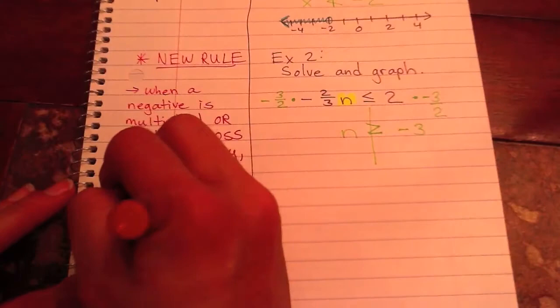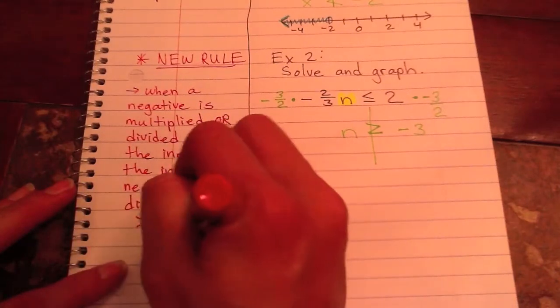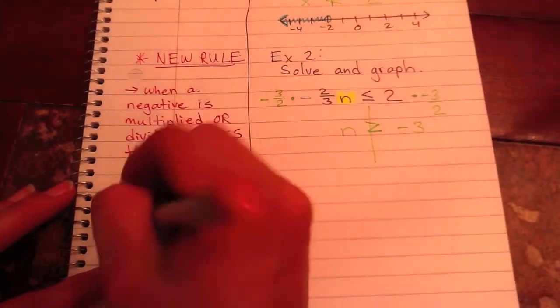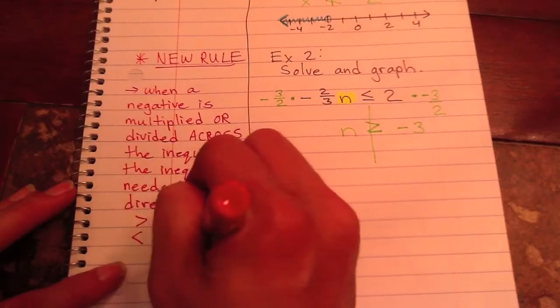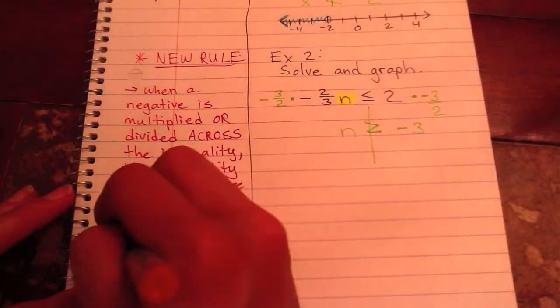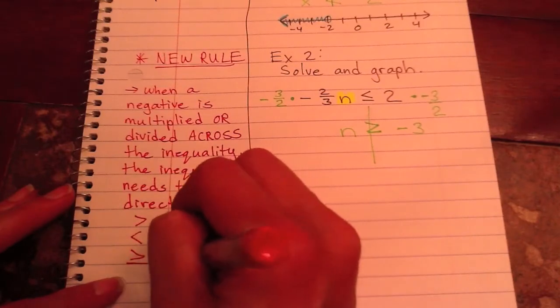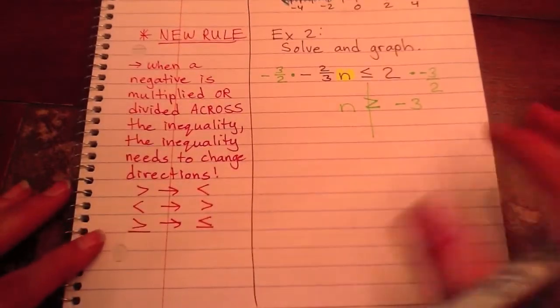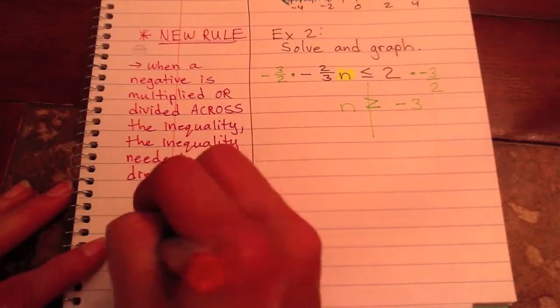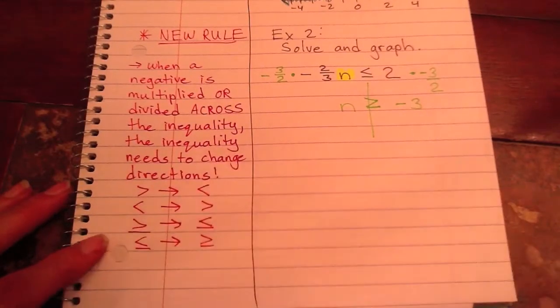Okay, so that greater than sign would become a less than, or a less than becomes a greater than, or a less than or equal to becomes greater, a greater than or equal to becomes less than or equal to. A less than or equal to becomes a greater than or equal to.